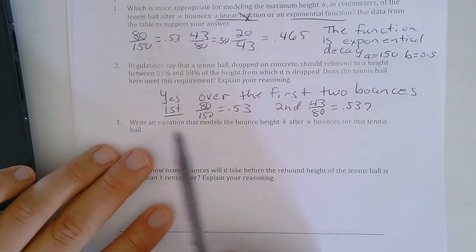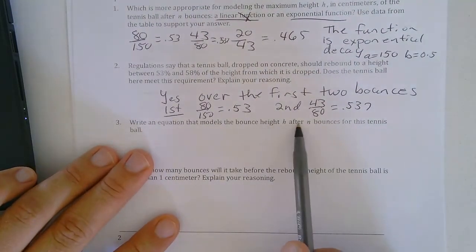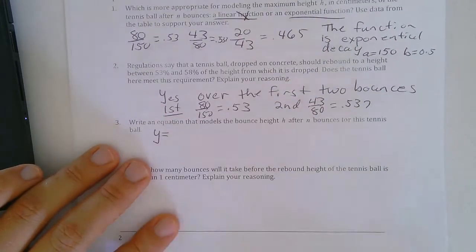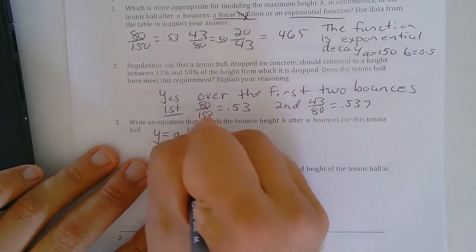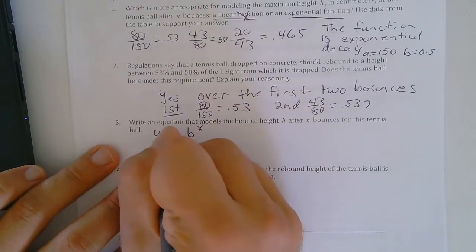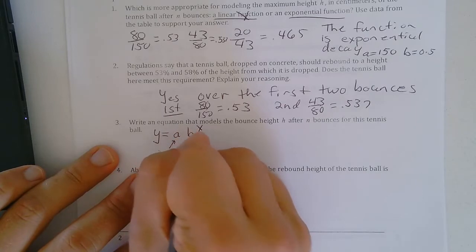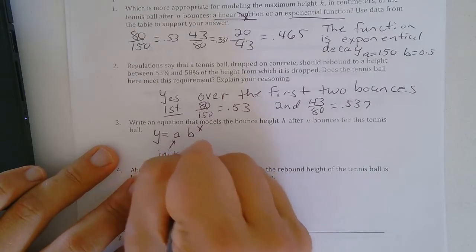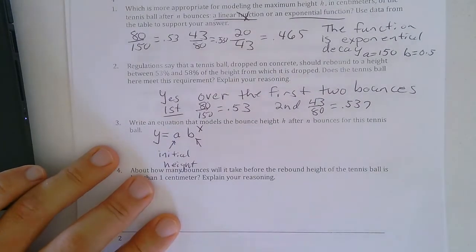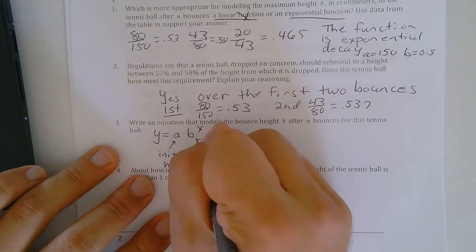So to write an equation that models the height after n bounces, remember an exponential equation is y equals a times b to the x, where a is your initial height and b is your growth or decay rate or factor.